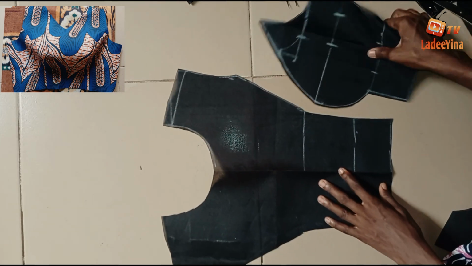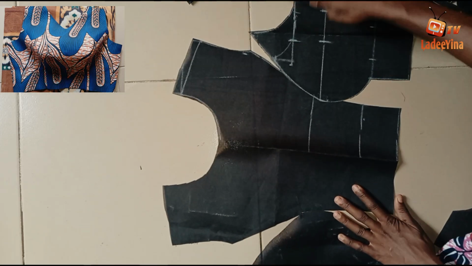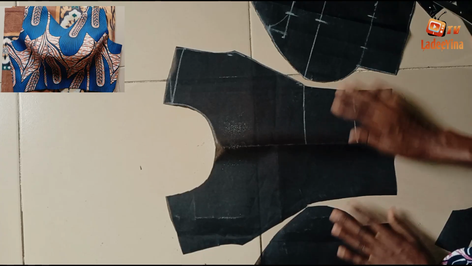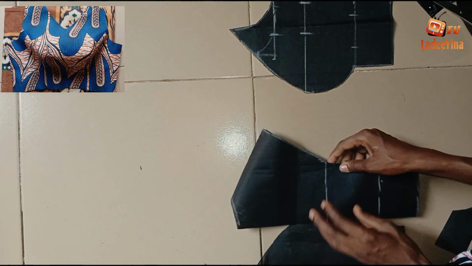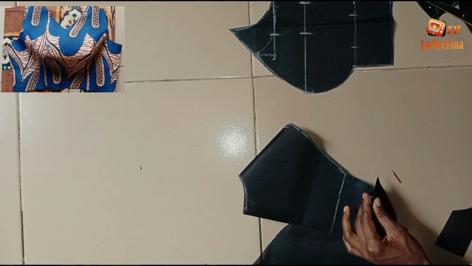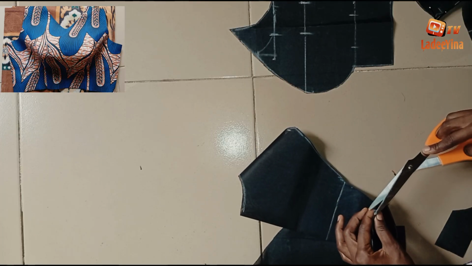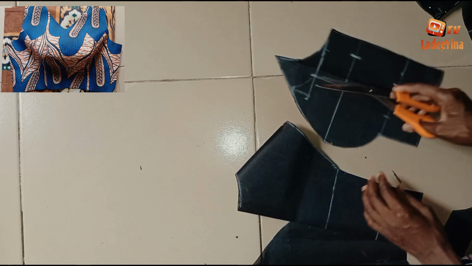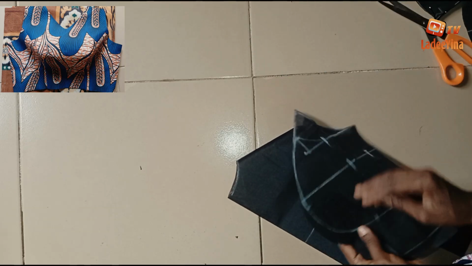All you need to do now is just head to your fabric, and if you cut it on a pattern, you transfer it back to your fabric. Don't forget to notch the under bust point. Don't forget to notch it.